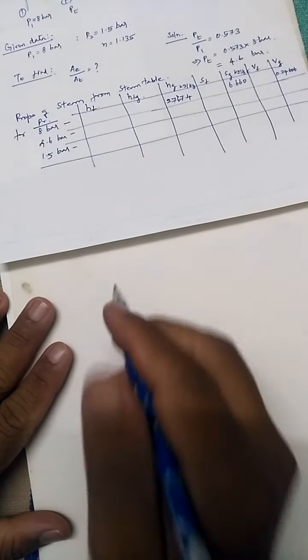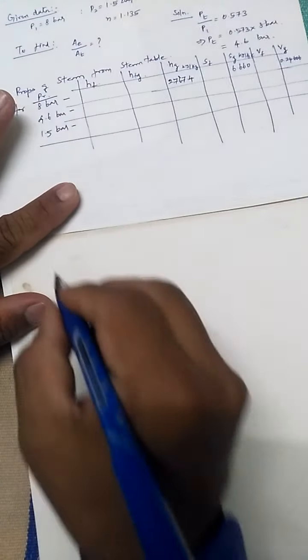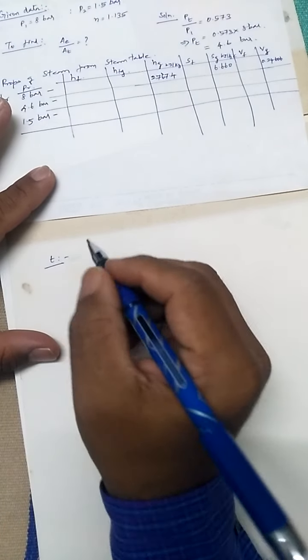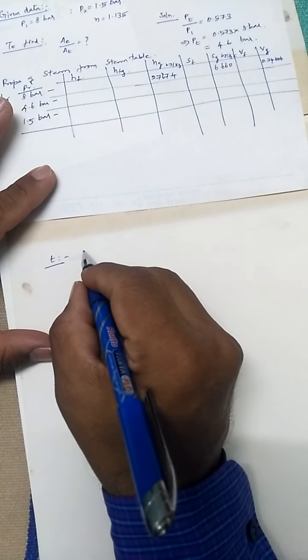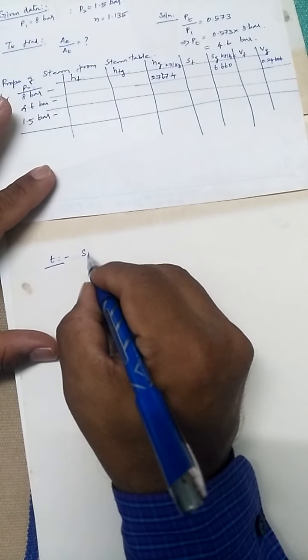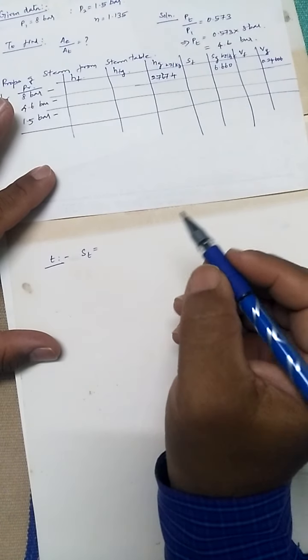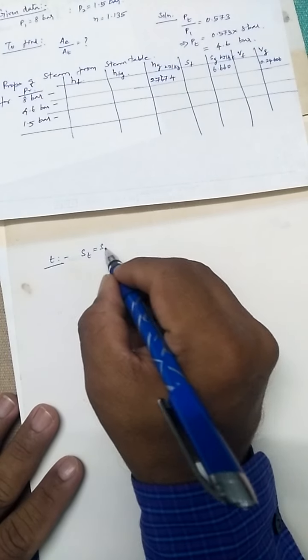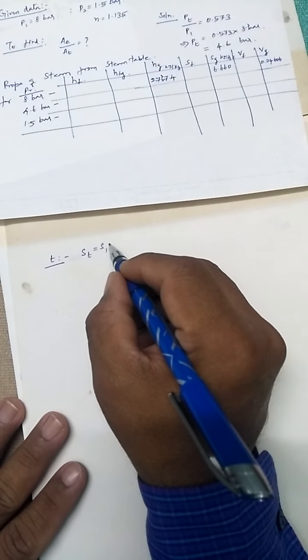So at the throat point, the throat entropy is equal to the entropy at the first point, the entry point.